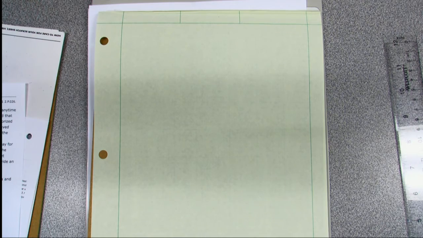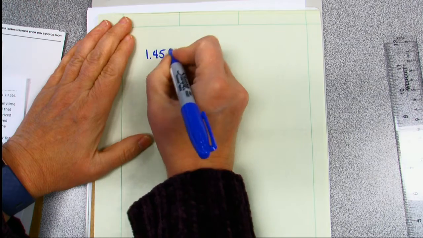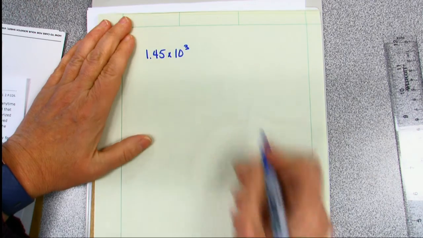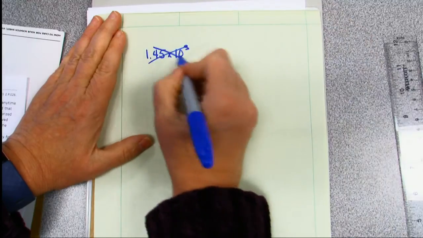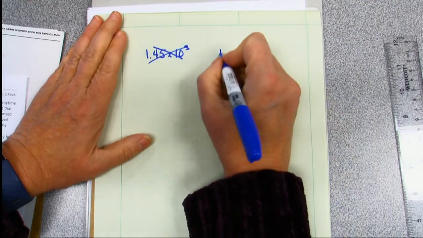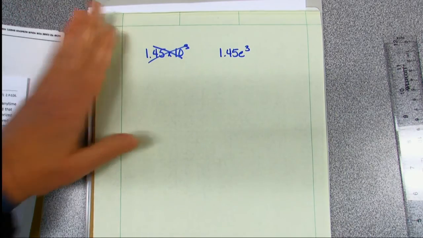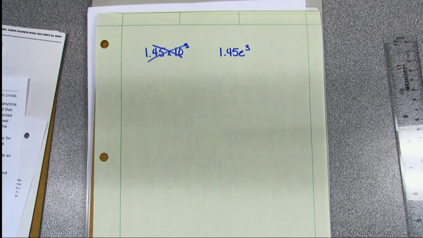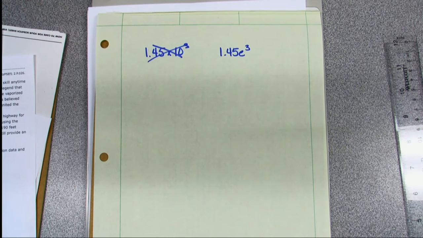A lot of times we'll get a problem that looks like this: you've done 1.45 times 10 to the 3, and WebAssign goes, no, that's not it, because it wants 1.45 e to the 3 for its format. That's WebAssign's format. And so I look at that and I kind of weed some of those out.